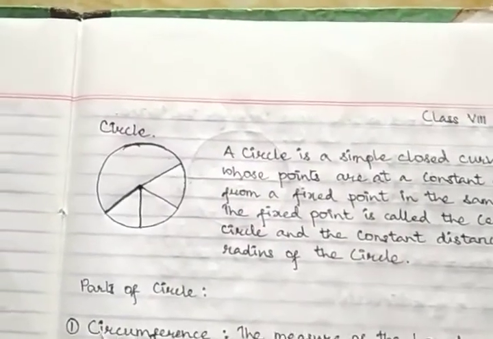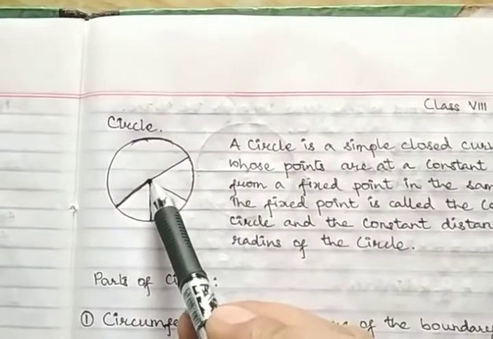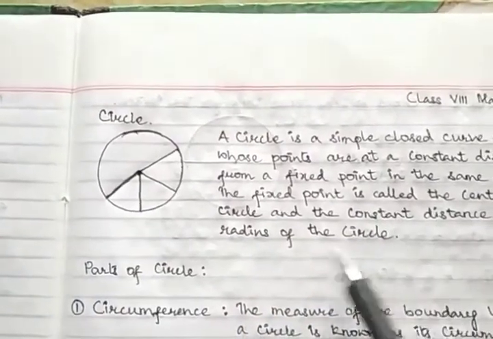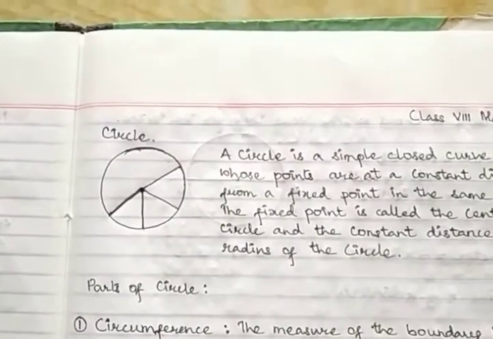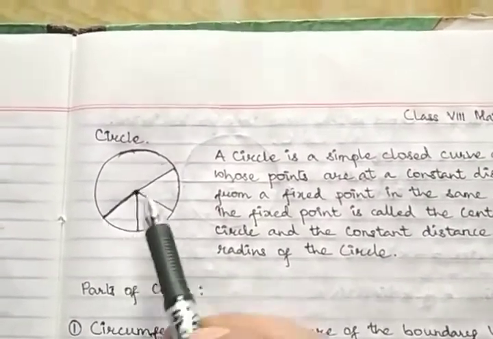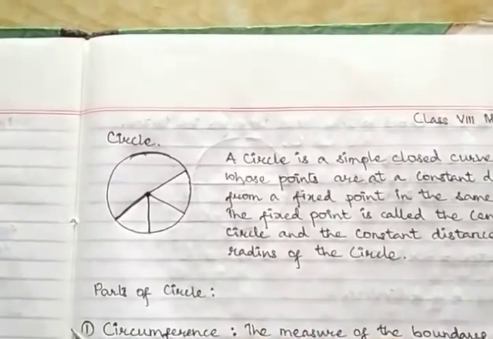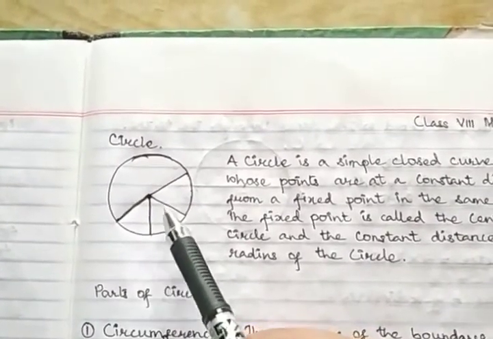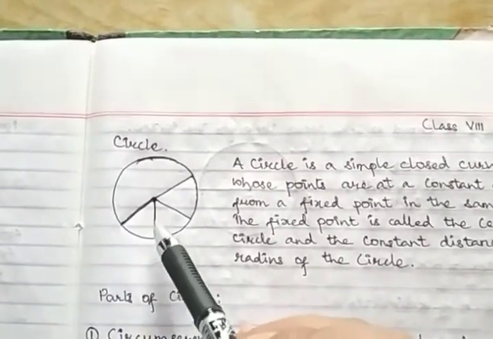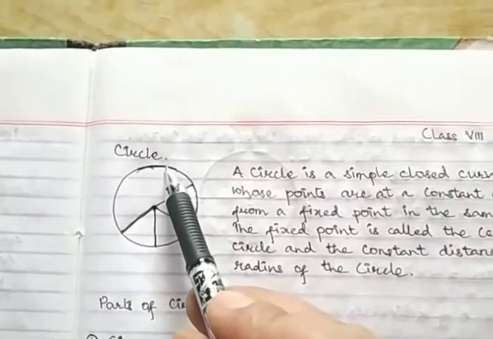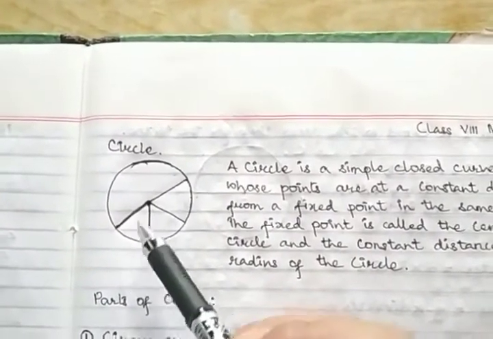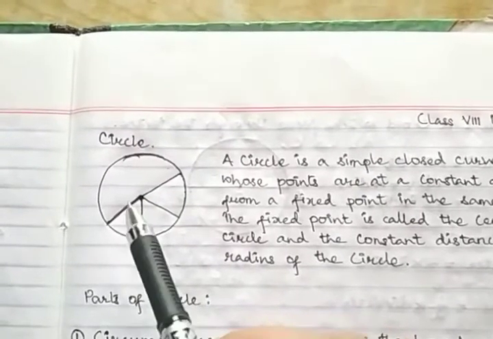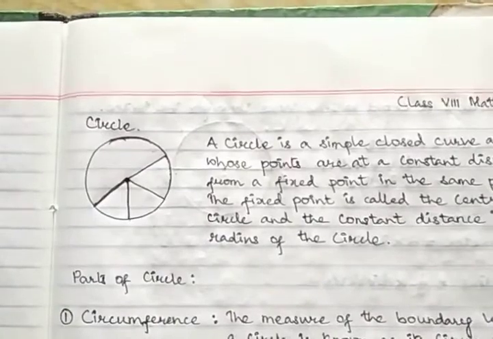Even though you draw infinite numbers of lines for a particular circle, the distance, that is the length from the center to the point on the circumference, will be equal. That is why it's known as constant radius. The circle may vary in size; you can draw a smaller circle or a bigger circle. For one particular circle, if you draw infinite radii and measure all those lines, the lengths will be equal. That is why it's known as the constant radius for a circle.